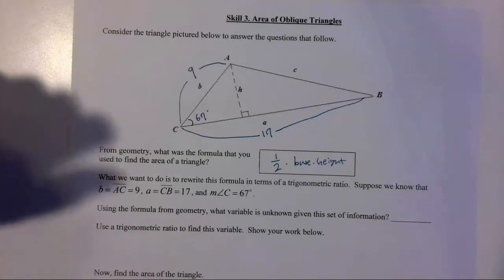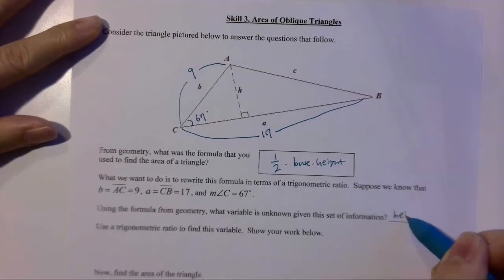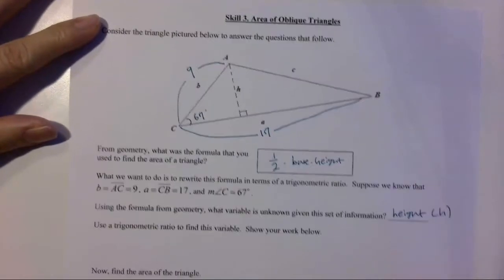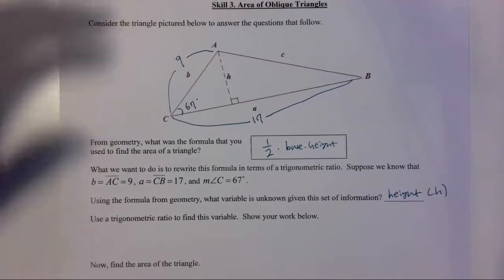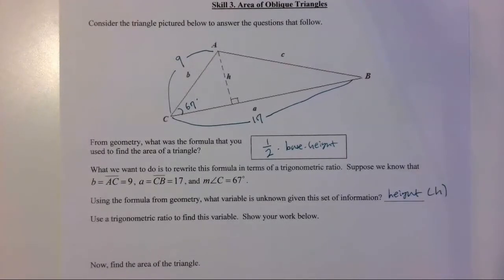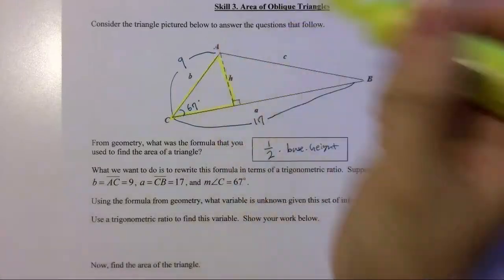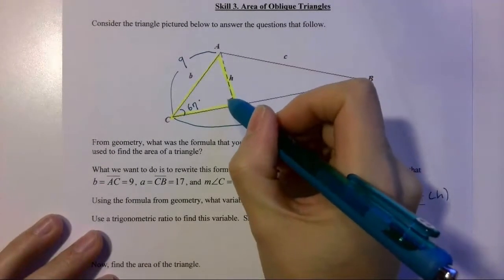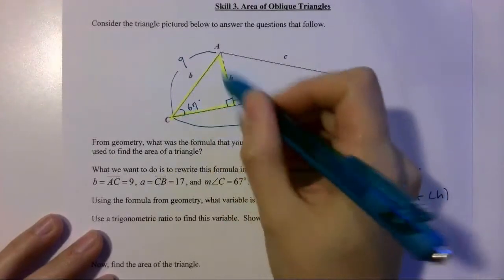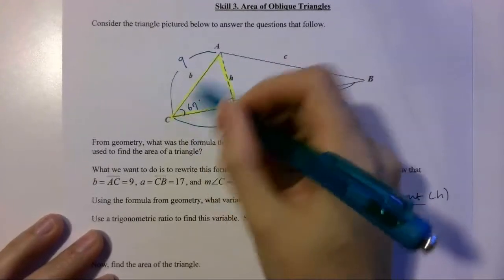So we know the base. What about the height? Well, we don't know what that is. So height is the unknown variable. So using the trigonometry ratio to find this variable, show your work. What I want you to do is focus on this triangle on the left side. Particularly, if you notice, it's going to be a right triangle, with 67 degrees over here, and that's going to be the length 9.